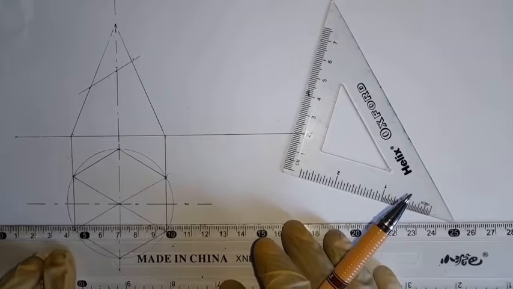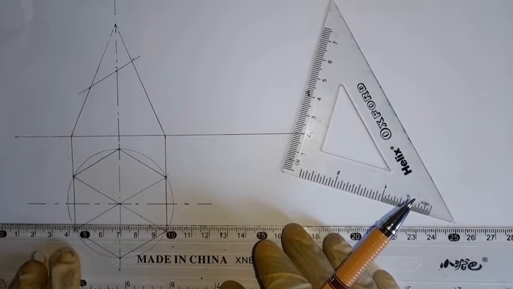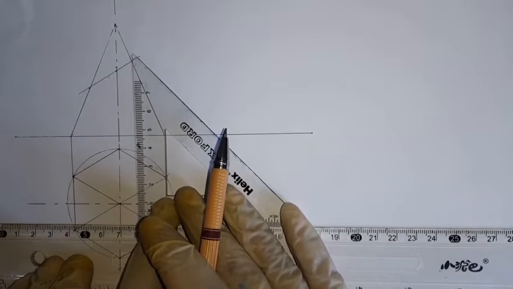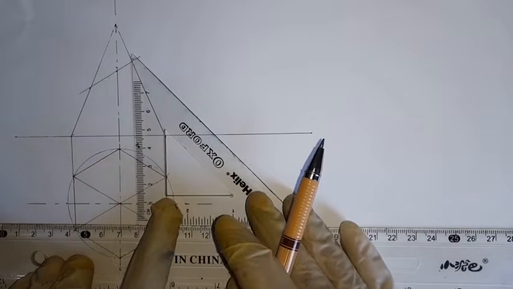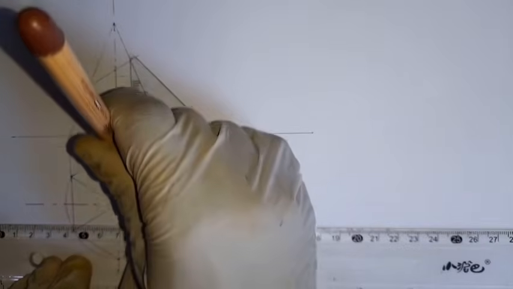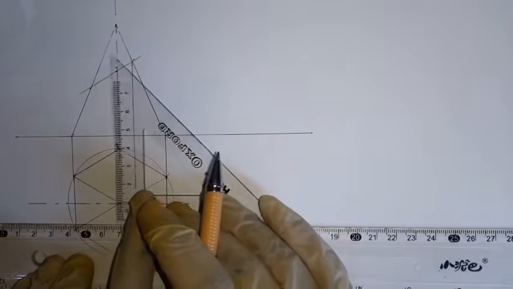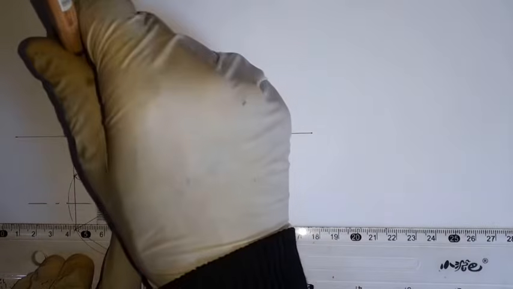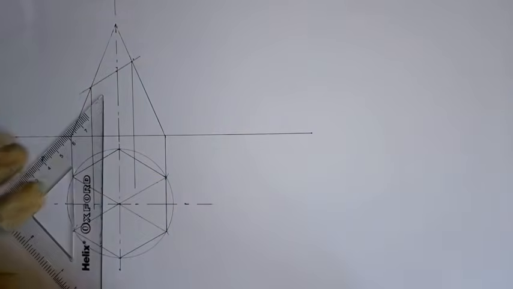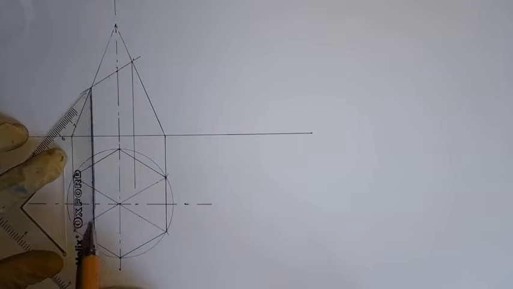We expect to see this point. We drop it down. We also expect to see this other one. So we ensure they are projected down.